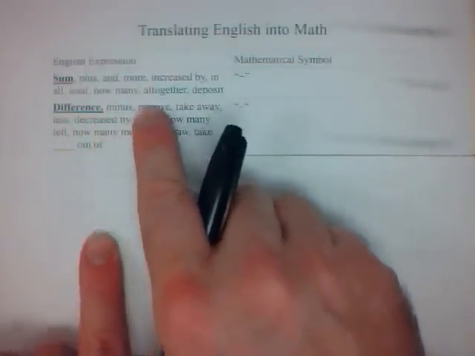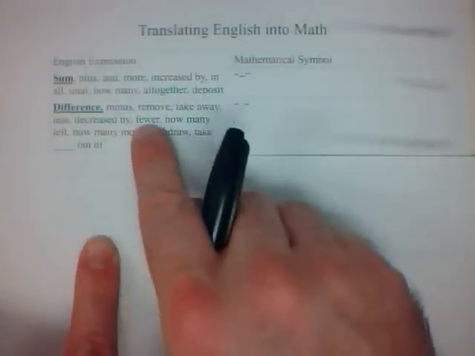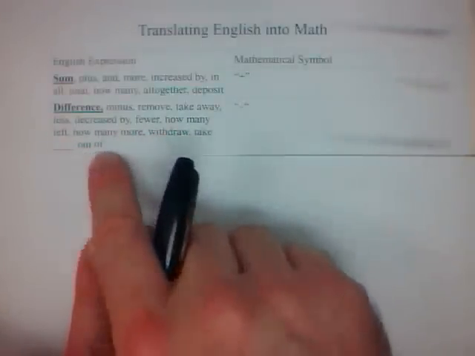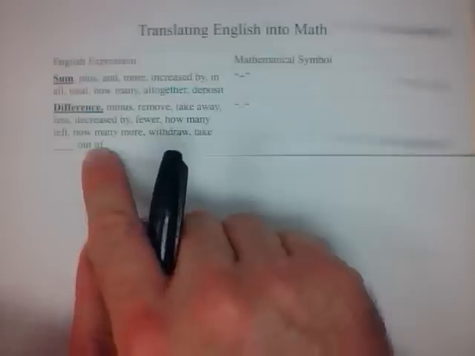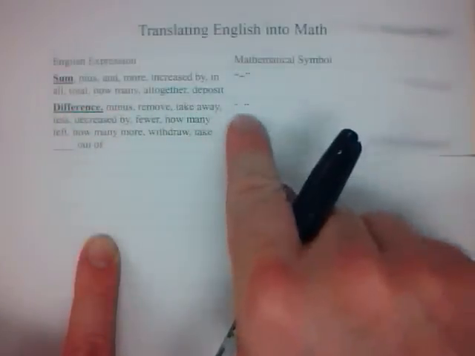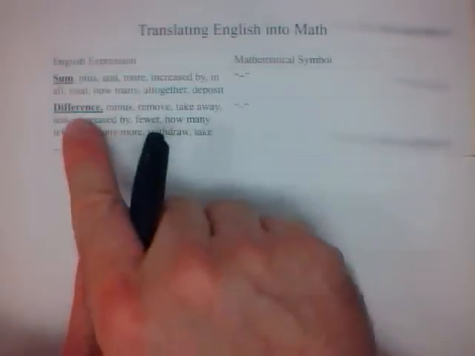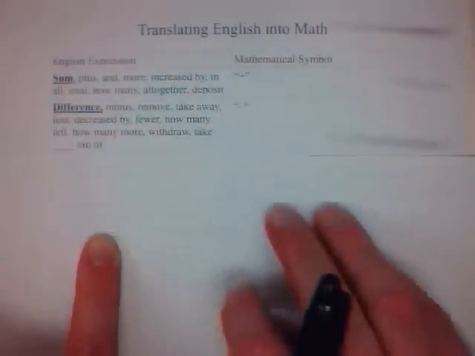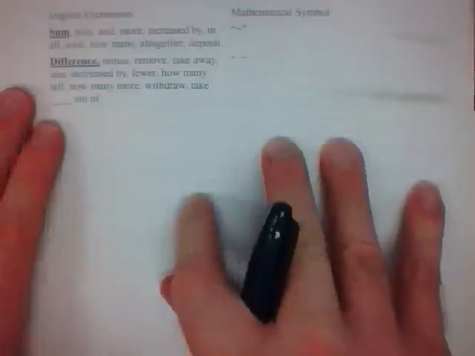Subtraction. We can say difference, minus, remove, take away, less, decreased by, fewer, how many left, how many more, withdraw, take 7 out of, or 8 out of, or something out of. All of those can mean subtraction. Again, you'll note, difference is underlined and in bold. That's important. Those two are relatively simple. Now we're going to move on to something that isn't so simple.